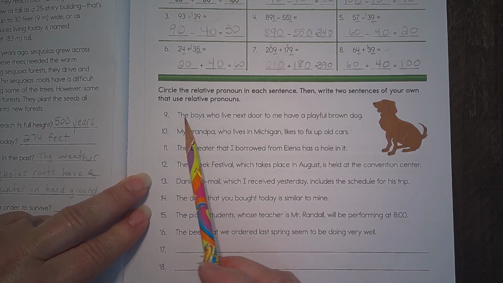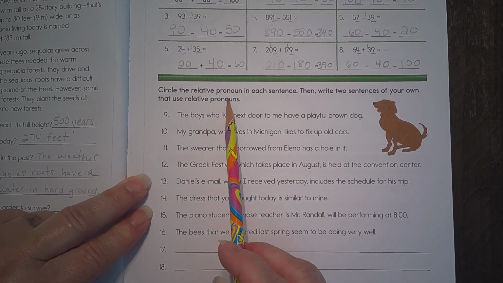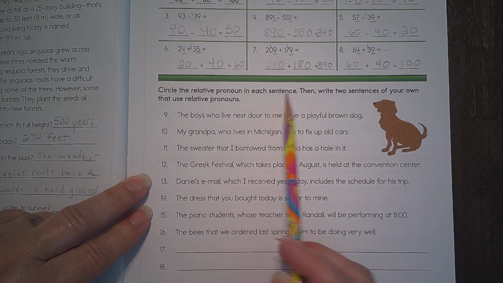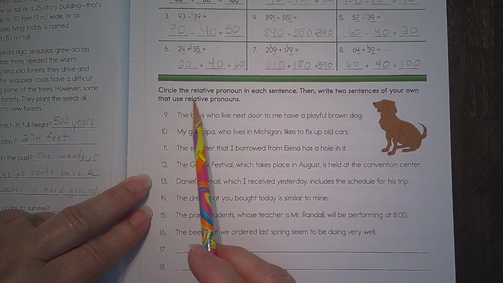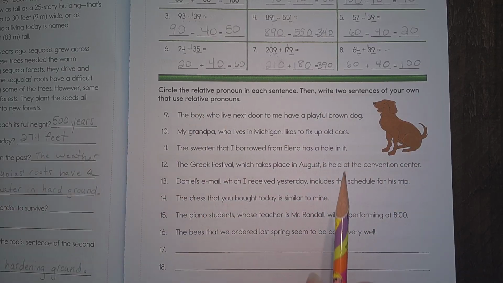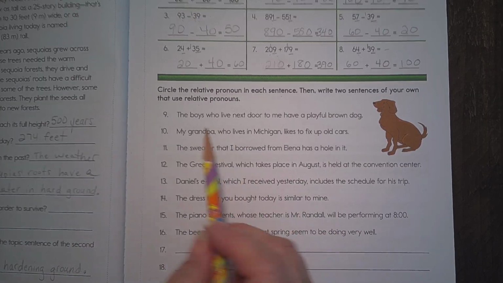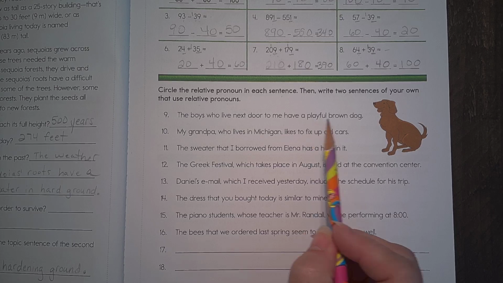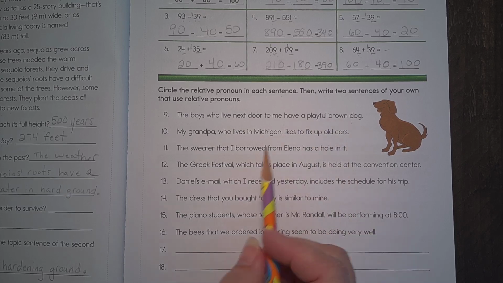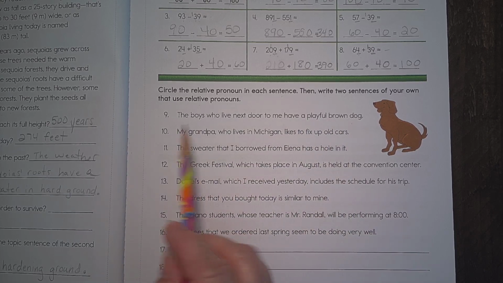So for the next section, we have circle the relative pronoun in each sentence. Then write 2 sentences of your own that use relative pronouns. The boys who live next door to me have a playful brown dog. So what are we talking about?